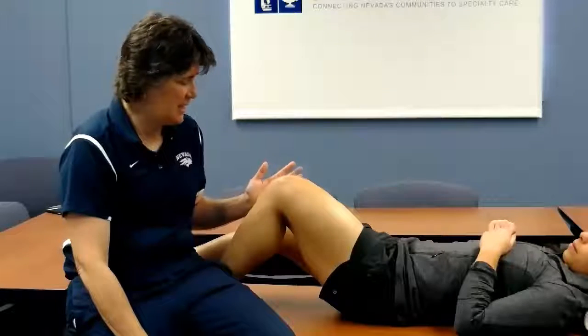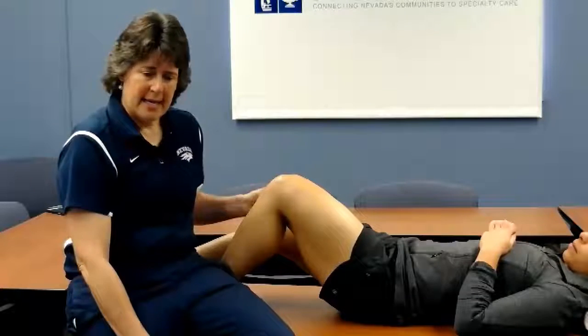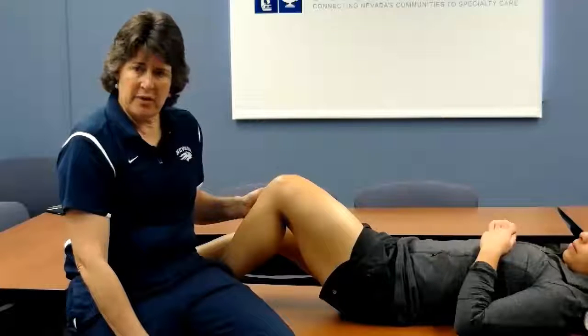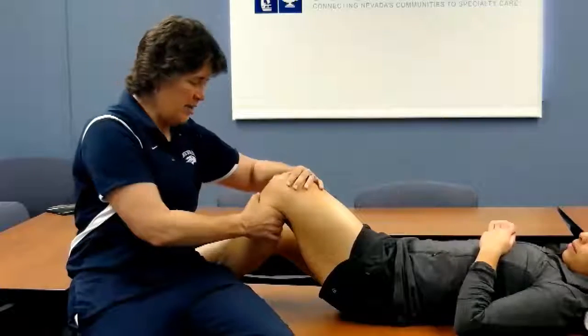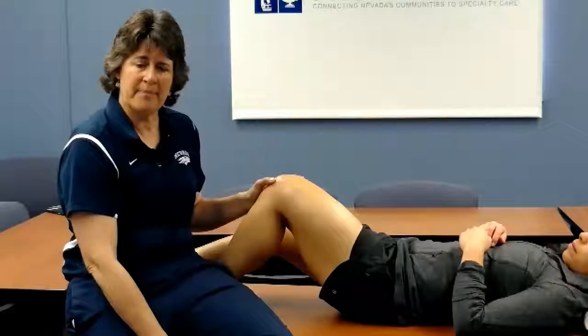You can't always tell when you have an ACL injury. The terrible triad is that they also tear their medial meniscus and their medial collateral ligament. So when they're sore there and you have what feels like an unstable knee, those really do need an MRI to see what's going on in there.